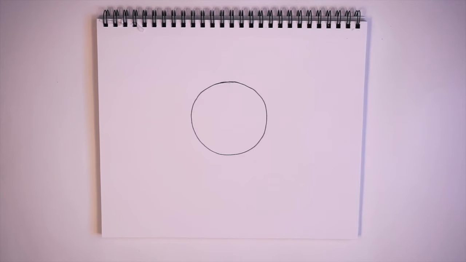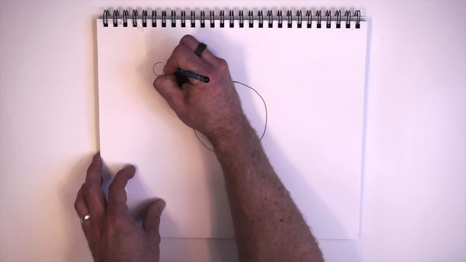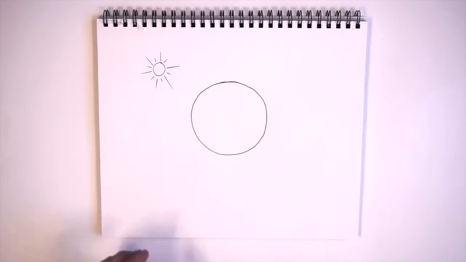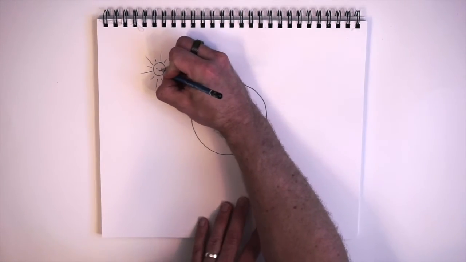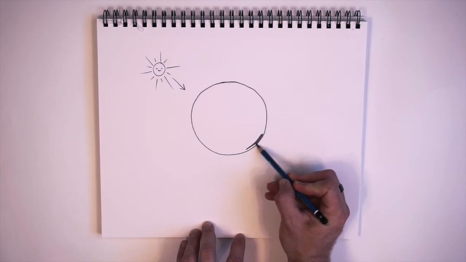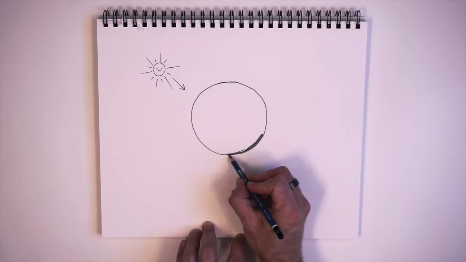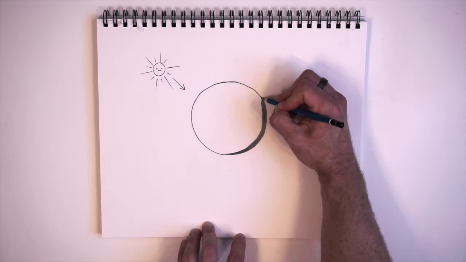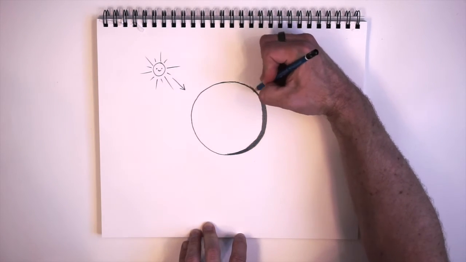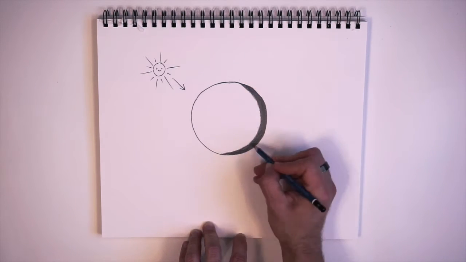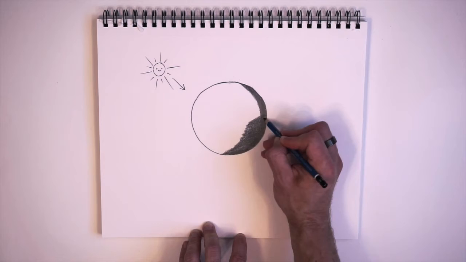Let's go. First, you have to decide where you want the light source to be. So I'm going to put mine over here on the left, and I'm going to draw a little sun to remind me that that's where the light's coming from. Okay, now we're going to go all the way over to the opposite side of the circle, the farthest part away from where the sun is, and we're going to color in that side with the darkest value that you can get. The same value that you used in the value scale in the far right box. Go ahead and color in another section with kind of a medium value, medium dark.